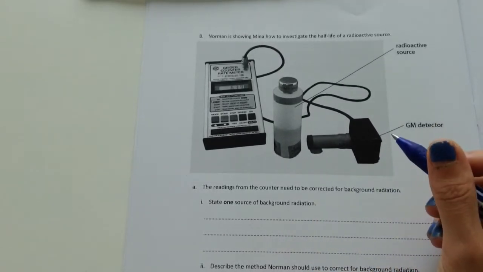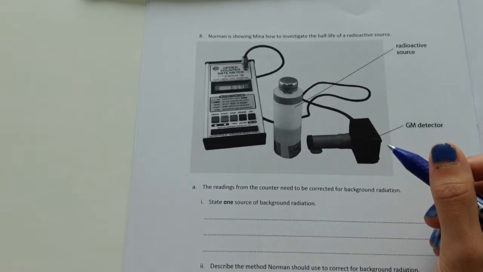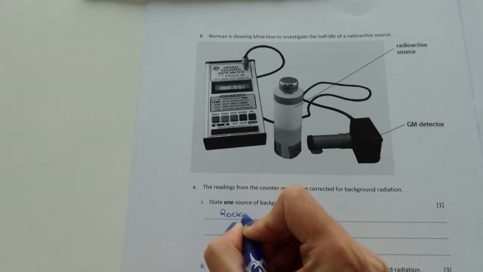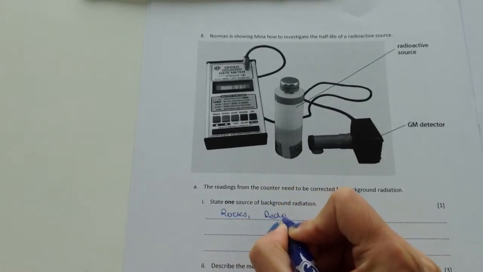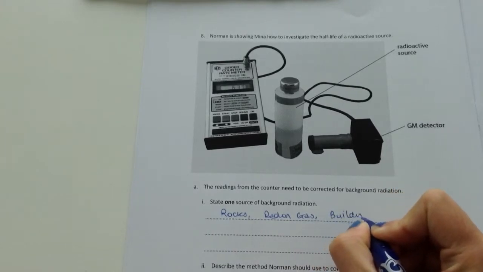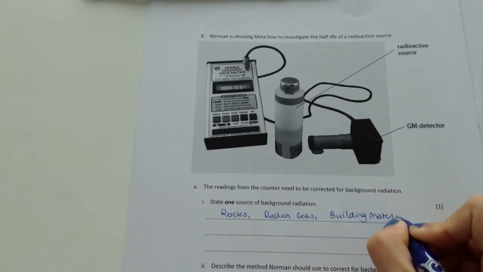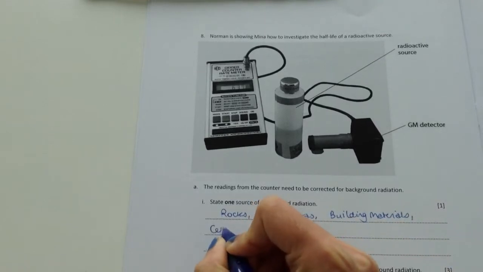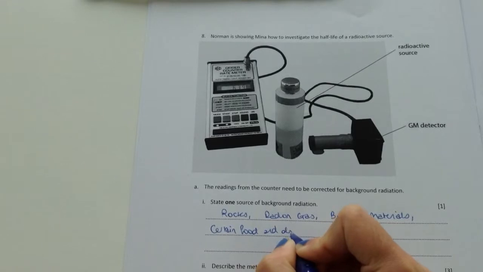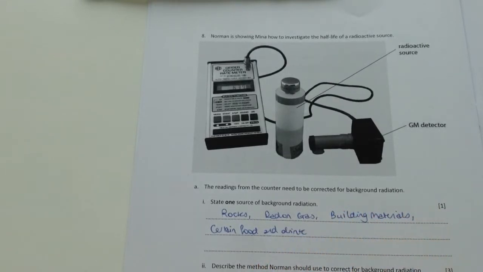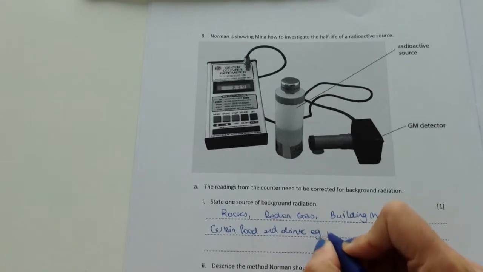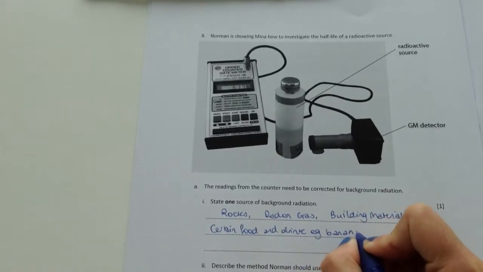You can't mention the radioactive source itself, but for example, rocks, radon gas, building materials, certain food and drink, and we'll take certain examples for that. So you might know that there's a lot of potassium-40 in bananas.